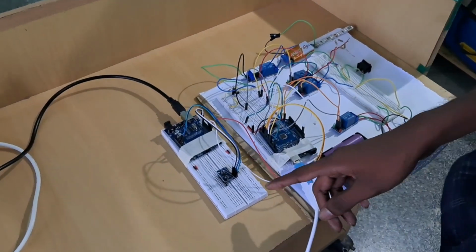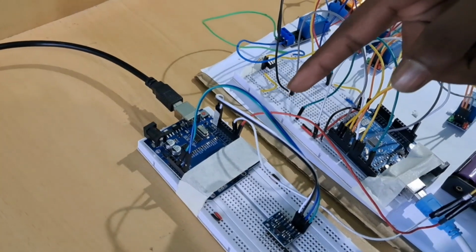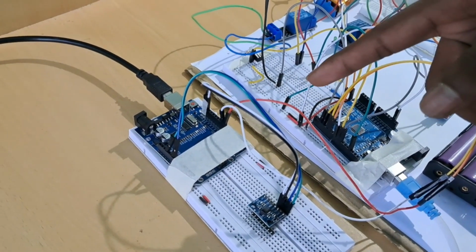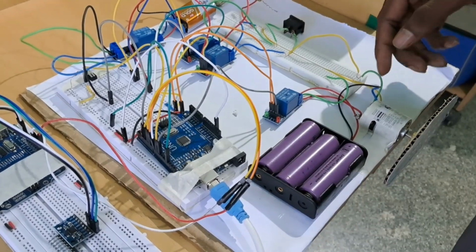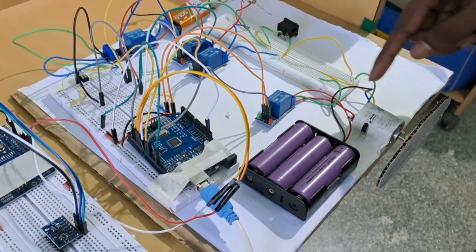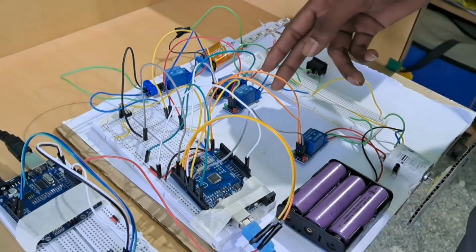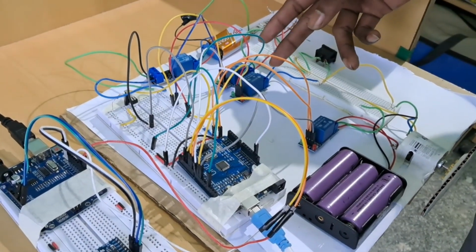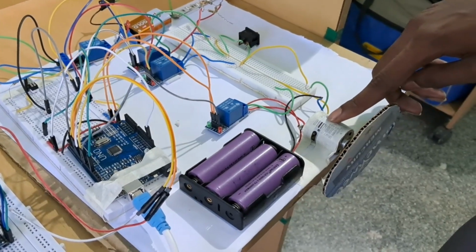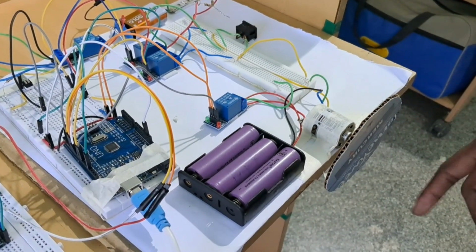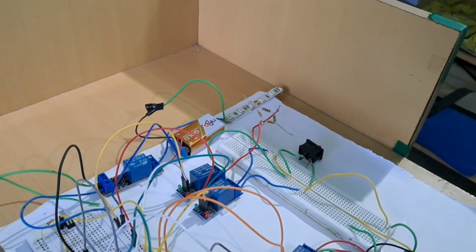This is the MPU 6050 sensor, a 6-axis accelerometer sensor. This is the Arduino Uno to set the flags. These are lithium-ion batteries. We have 4 relays. One is to control the motor and another is to control the LED. Another 2 are to check the regeneration level. And we have one 12 volt DC motor with flywheels, a 9 volt battery, and an LED strip.